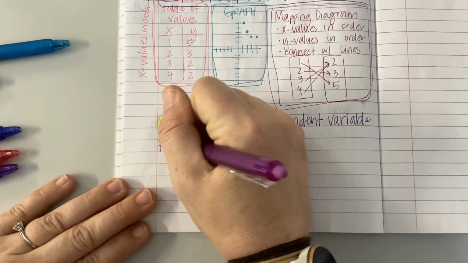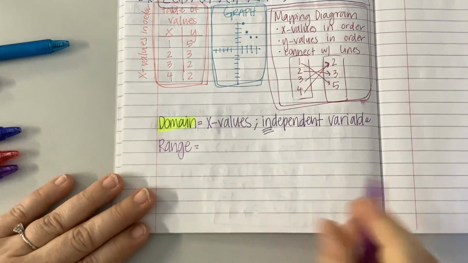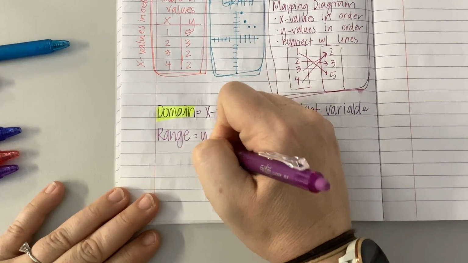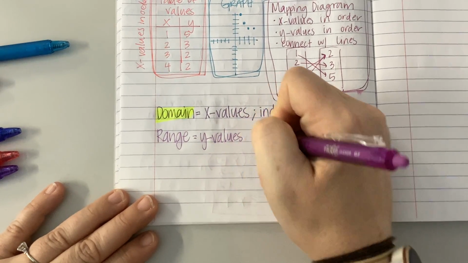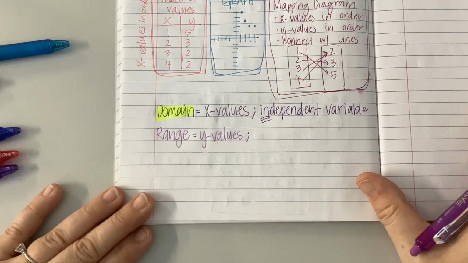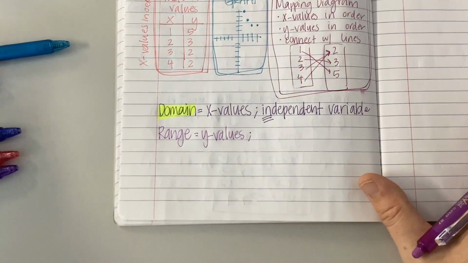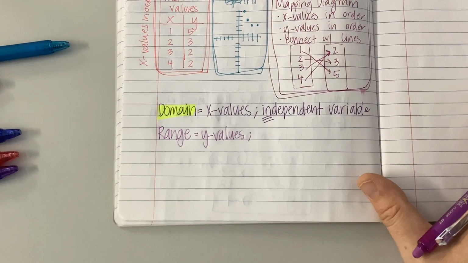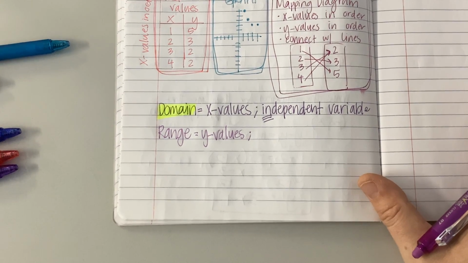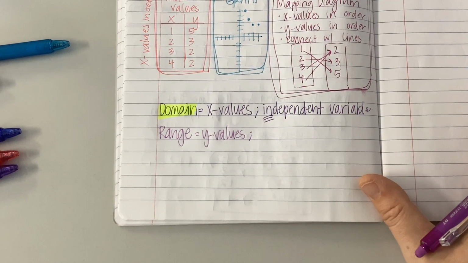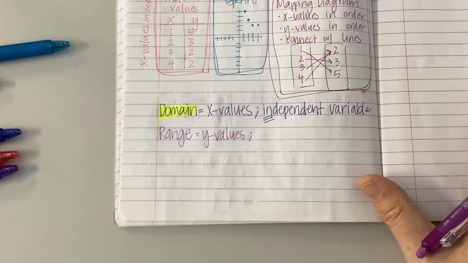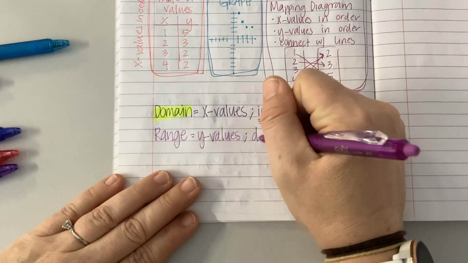Next vocabulary term is range. Range is the y values. If I put in $5 to the vending machine, depending on what I choose is what comes out, correct? But I can't change how much money I put in. I have a $5 bill, I put in a $5 bill. But what I choose to come out is my dependent variable. What I get depends on what I pick. Dependent variable.